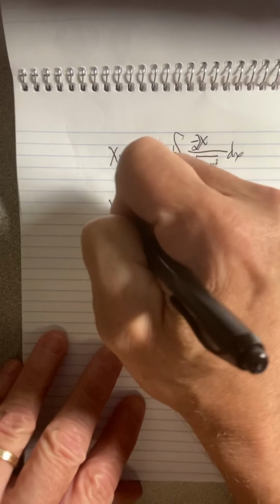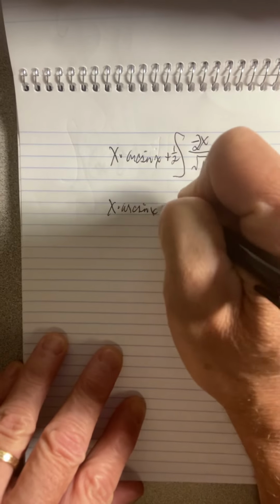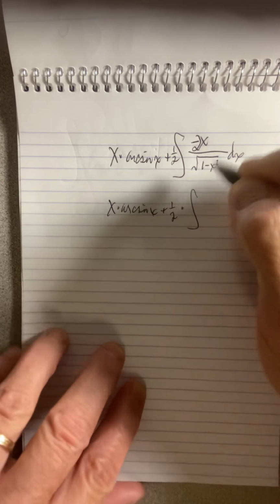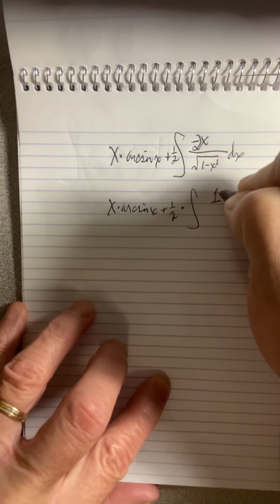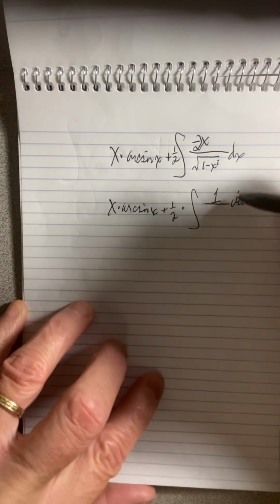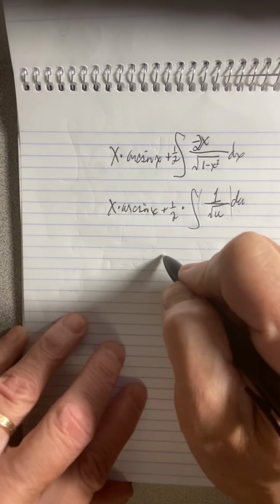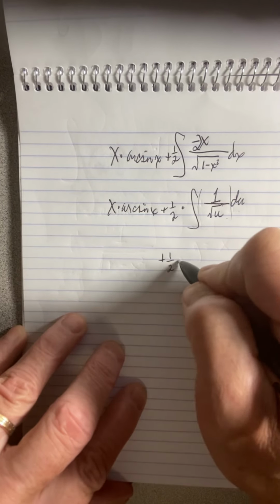So here we go. We know that we can substitute now. Instead of writing du up top, I'm going to write it as 1 du this way. Okay, so it looks like integration, and then the square root of u here. Now, how are we going to handle that? Well, we're going to handle that with the power rule of integration.